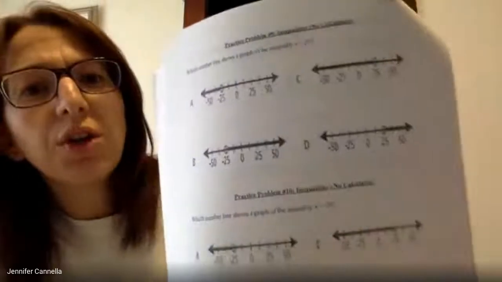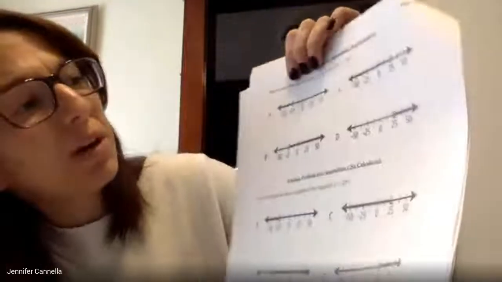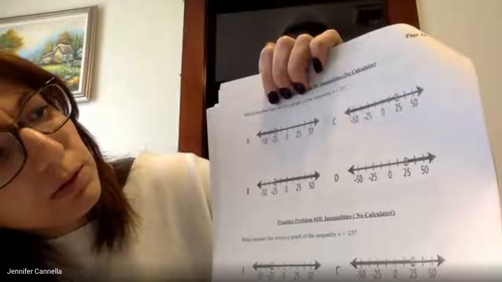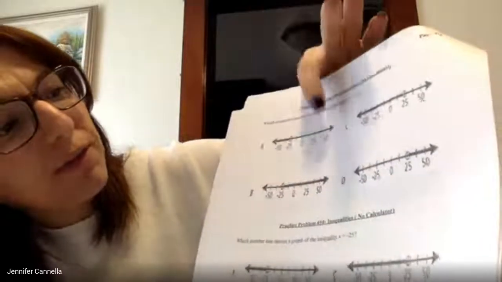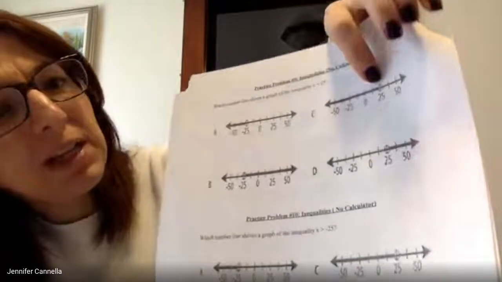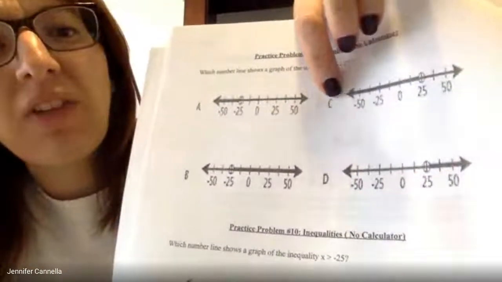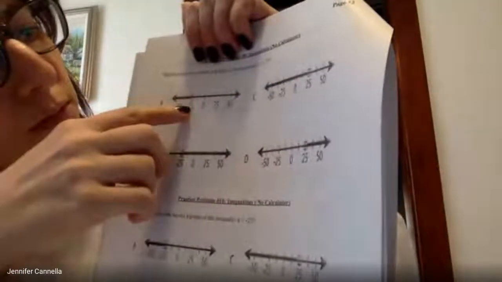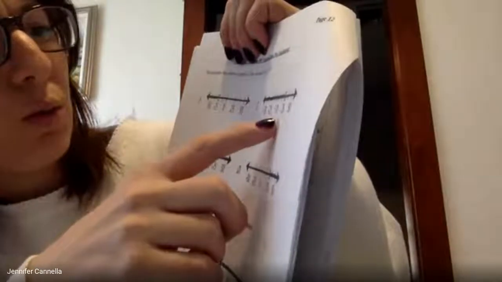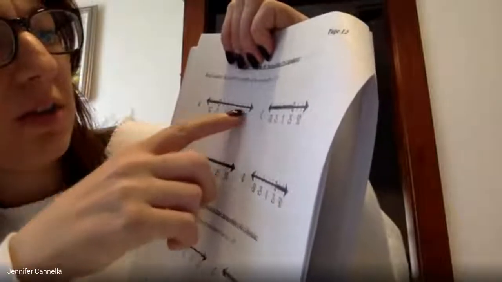we know that we can cross off which are not less than 25, A and B, because they have closed circles on negative 25. So now you're left with C or D. Which one shows me numbers less than 25? C. A would be greater than. Less than 25 would be C. A is showing that they're getting greater.